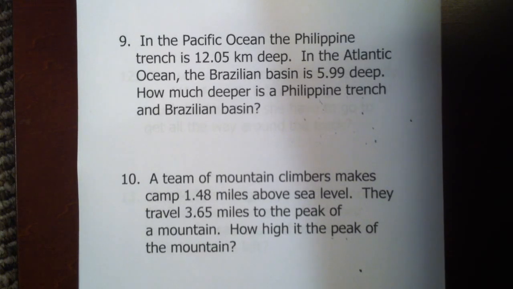In the Pacific Ocean, the Philippine Trench is 12.05 kilometers deep. In the Atlantic Ocean, the Brazilian Basin is 5.99 kilometers deep. How much deeper is the Philippine Trench than the Brazilian Basin? What we have here is basically a difference problem. What is the difference in the size? In other words, how much deeper is the Philippine Trench than the Brazilian Basin?